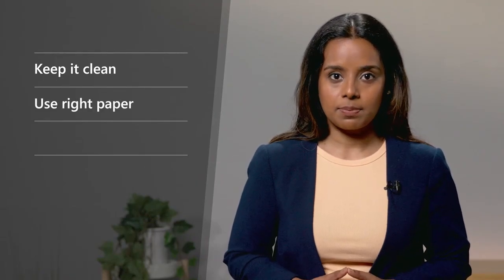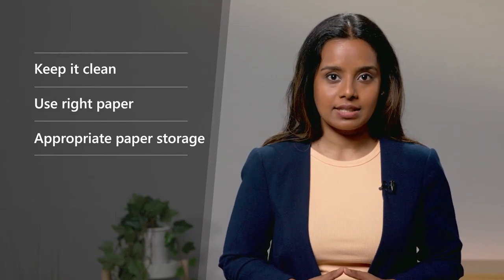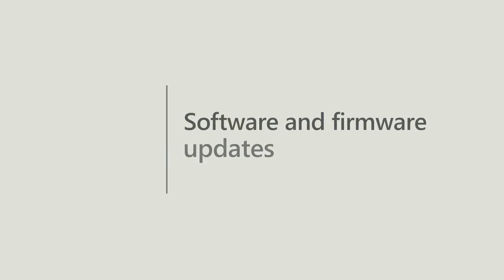You should keep the printer clean from dust and debris, which can accumulate and cause hardware problems. Also, make sure to use the right type of paper and store it in a dry, flat place to avoid paper jams and print quality issues. One frequently overlooked aspect of printer maintenance is the importance of software and firmware updates. These updates not only provide new features and compatibility with newer operating systems, but are also crucial for security purposes.